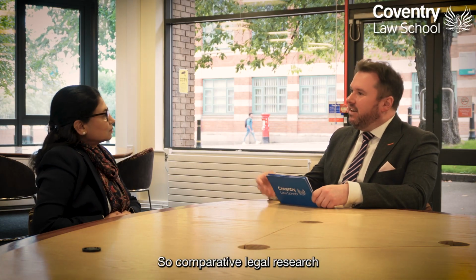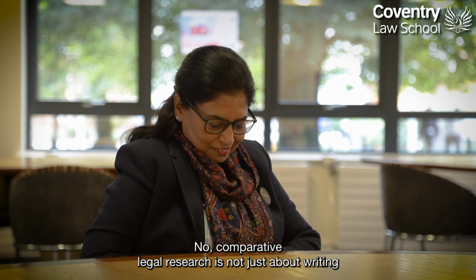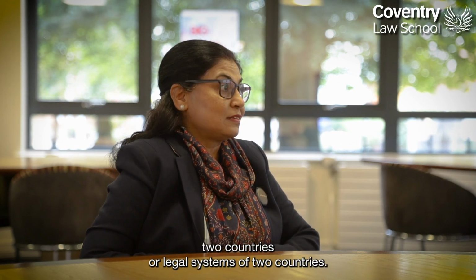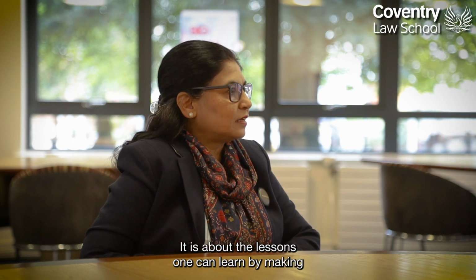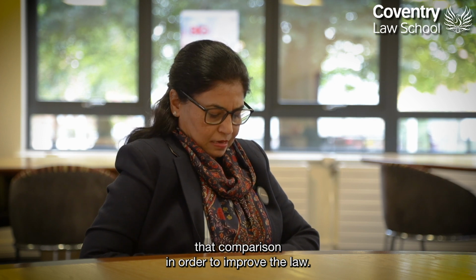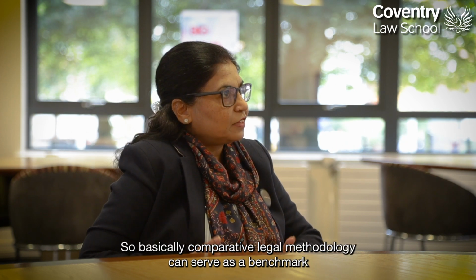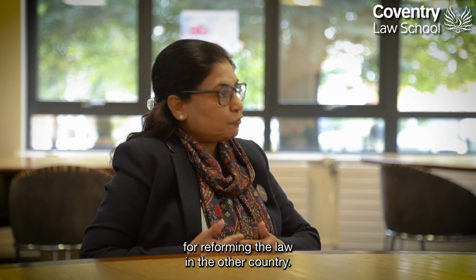So comparative legal research is just about writing about two countries' legal systems and which is better? No, comparative legal research is not just about writing about the legal systems of two countries. It is about the lessons one can learn by making that comparison in order to improve the law. So basically, comparative legal methodology can serve as a benchmark for reforming the law in the other country.